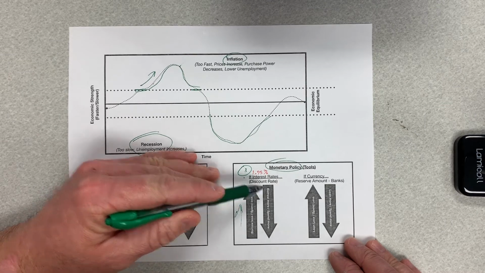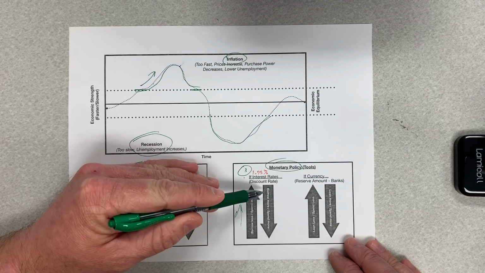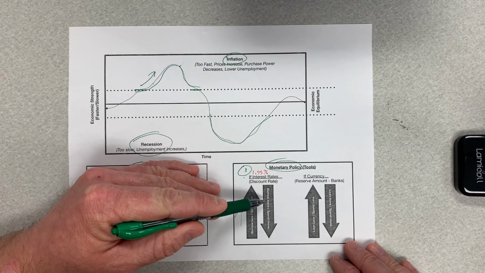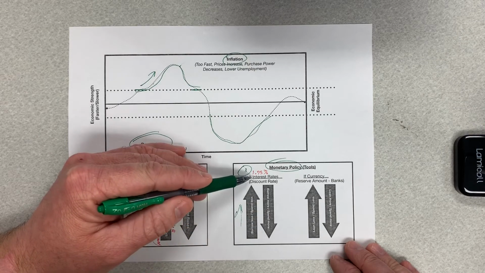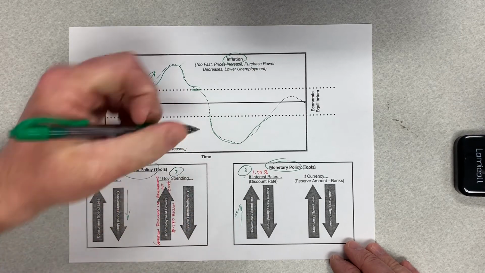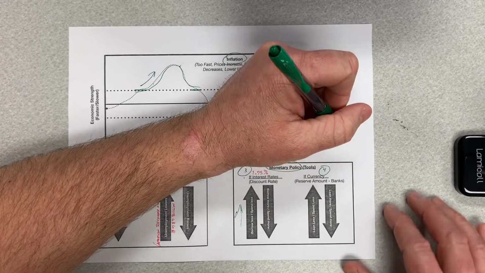If the interest rates, also known as the discount rate, go down, people will borrow more and spend more. Okay, so that's a third tool to control the economy. And finally is controlling currency.